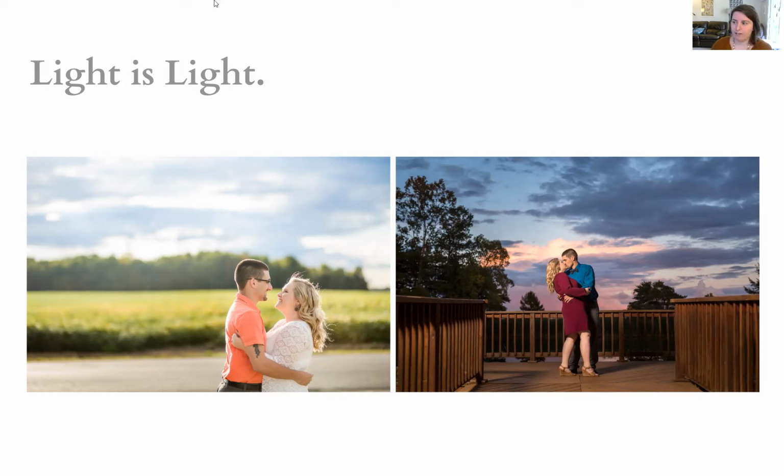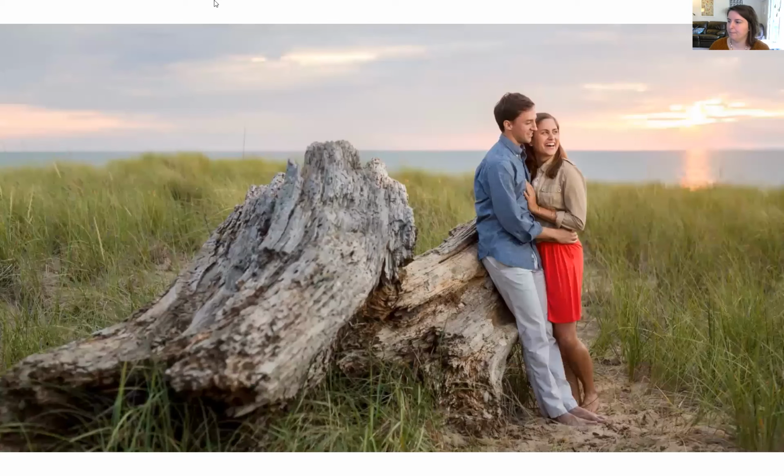So these two images are from the same session. One is with flash and one is with not. And both are really interesting, beautiful images because of the quality of light. So flash is not something you always have to use, but it gives you a greater amount of variety. Ultimately, though, it's always the same principles over and over and over.